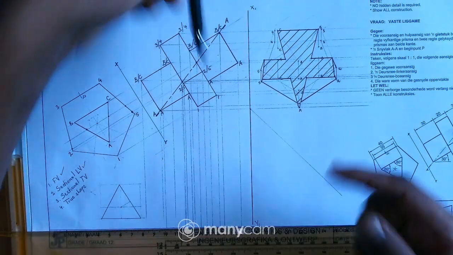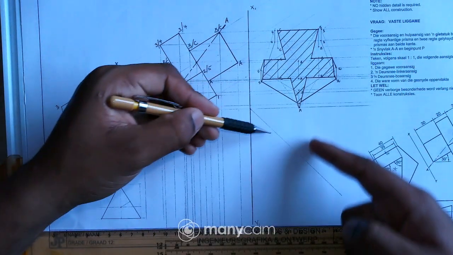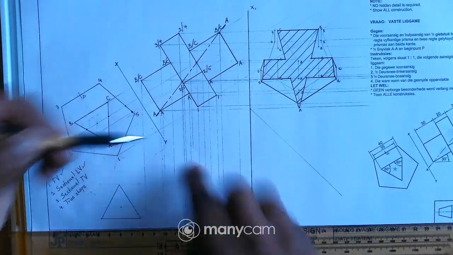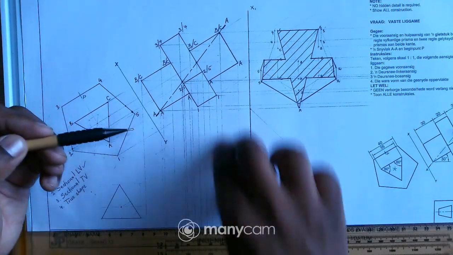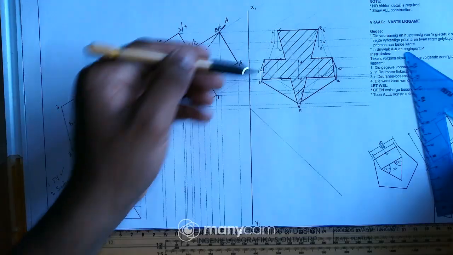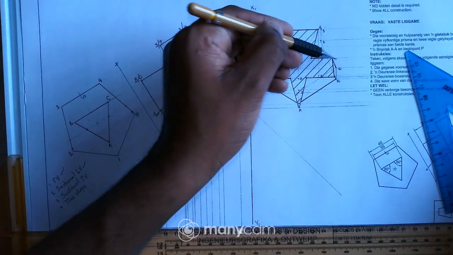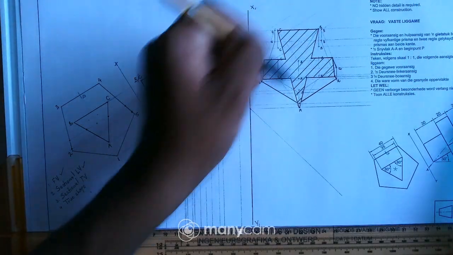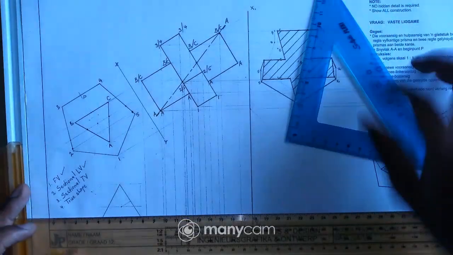So now what I can do is project the points of this cut surface to this section to draw the sectional top view. So now I'll just project all the points of the cut surface to this 45-degree line.